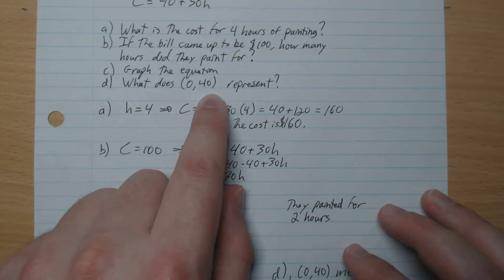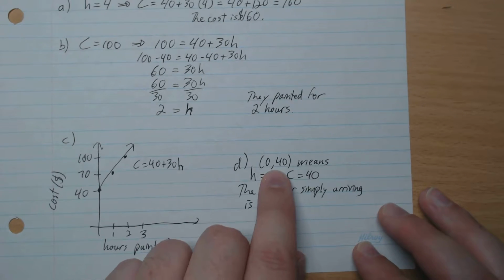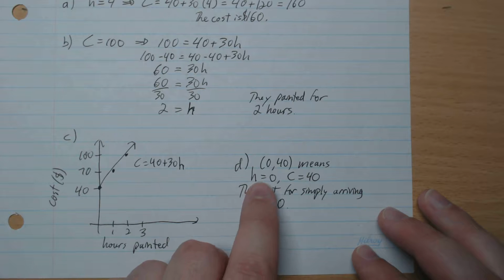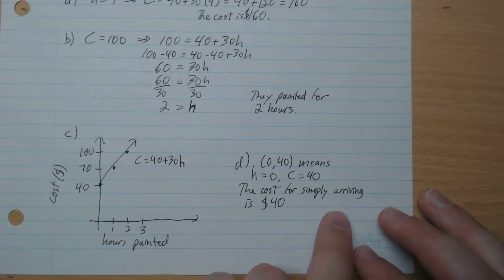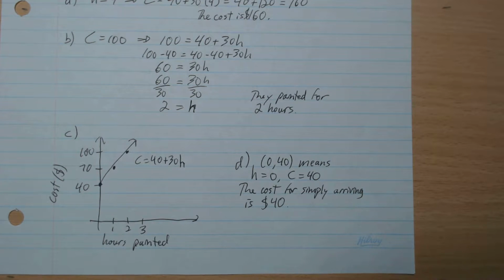D. What does 0, 40 represent? So we have 0, 40. This means H is 0 and C is 40. And so the cost of 0 hours, so simply arriving, is $40. Okay, another example.